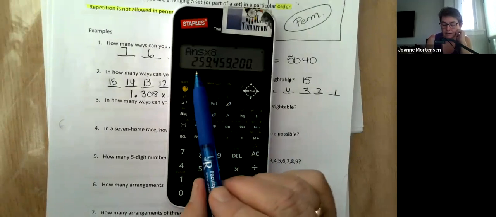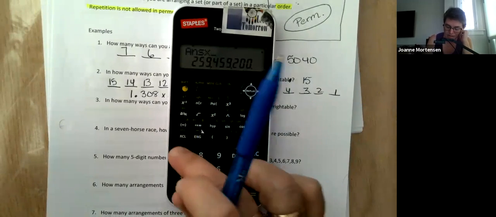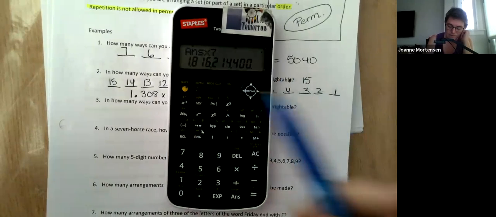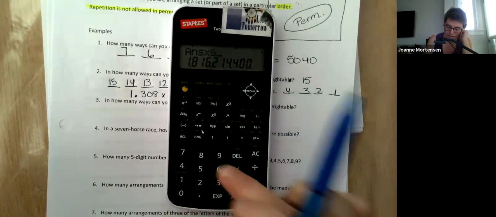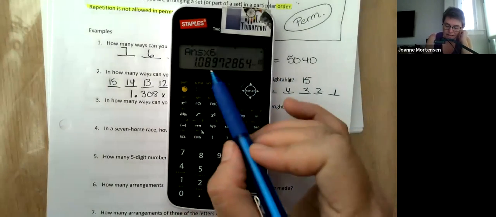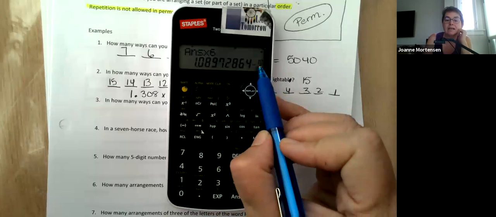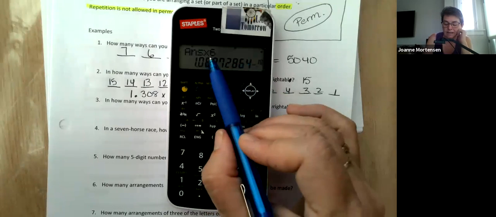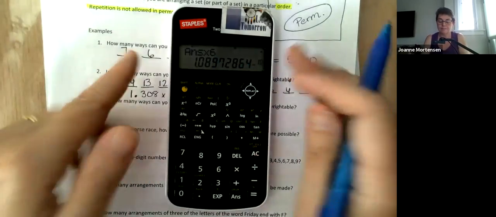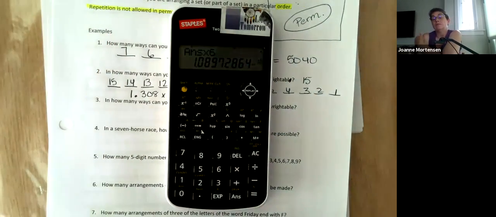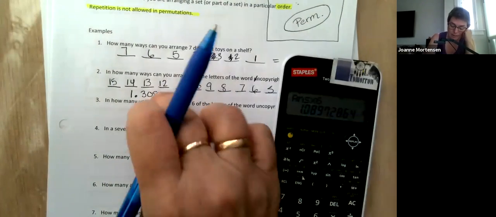See how my display is filling up, times 7, still fitting on there, times 6. Now you can see it flipped over, because once I hit 6, there wasn't enough room on my calculator display to show it all. If you're using your phone, you might get all the numbers, but this is good enough for me.